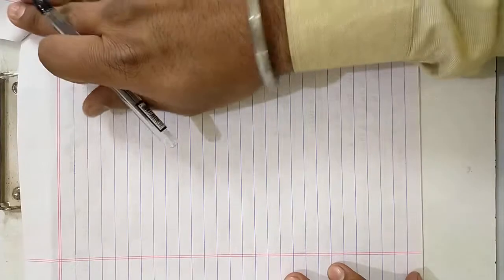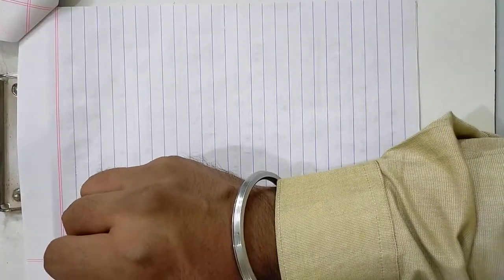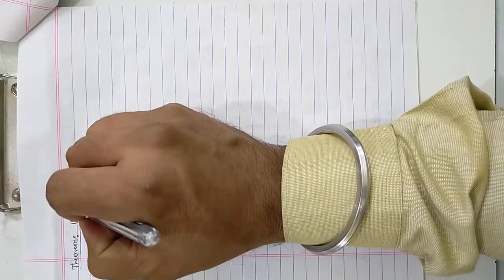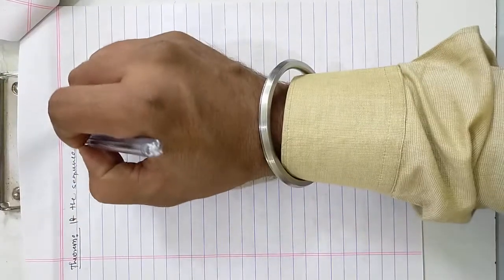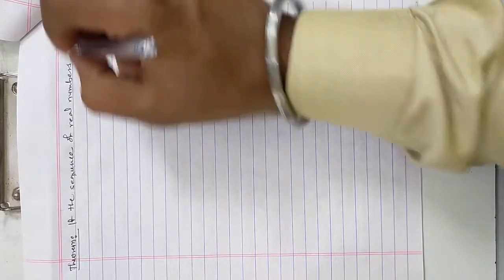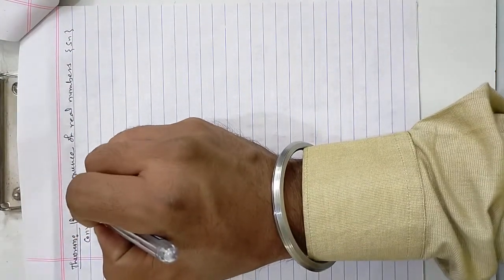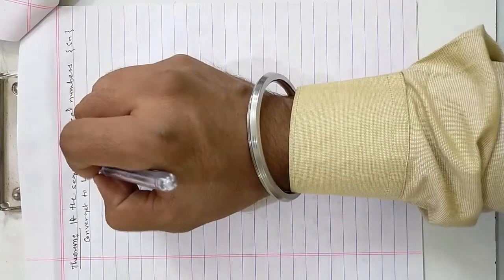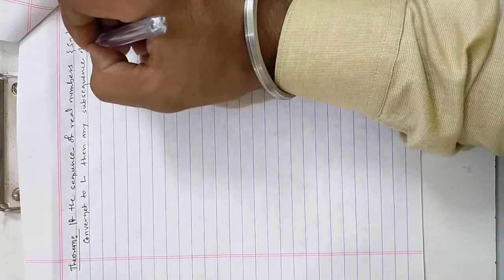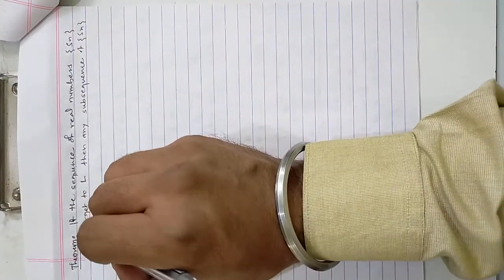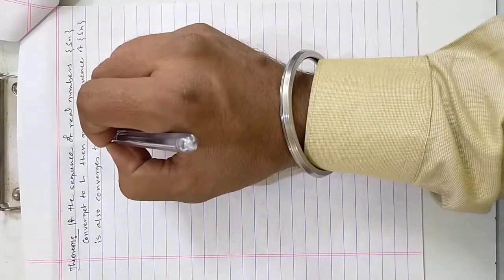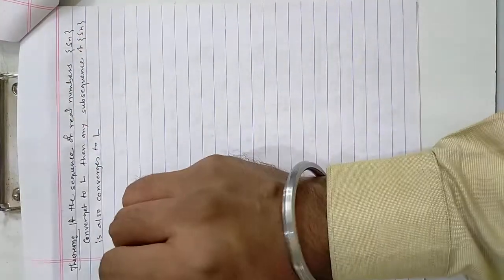The next theorem. The statement is, if the sequence of real numbers Sn converges to a real number L, then any subsequence of Sn also converges to the same limit L.